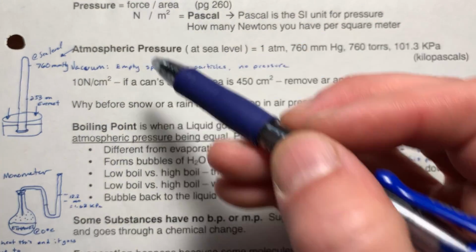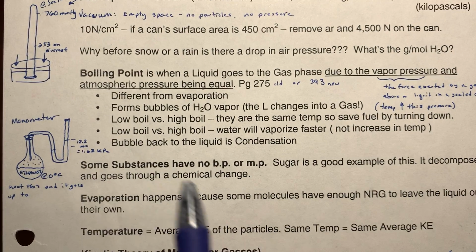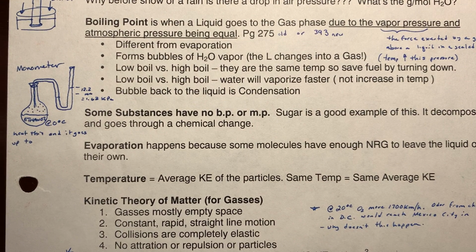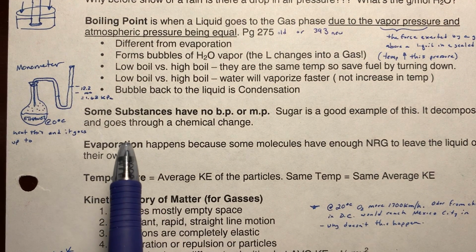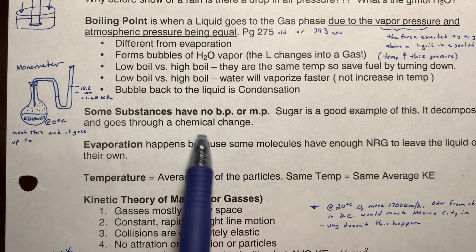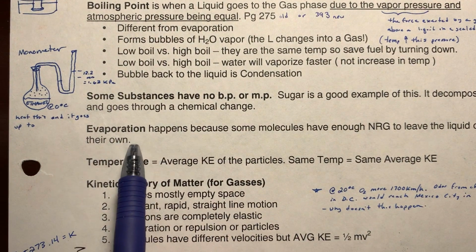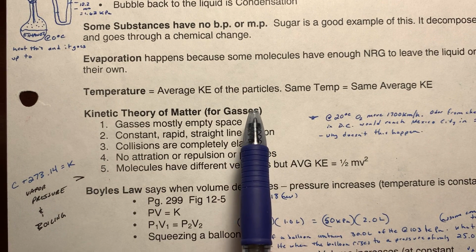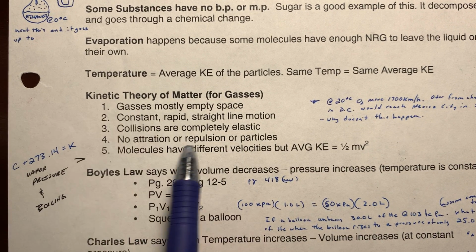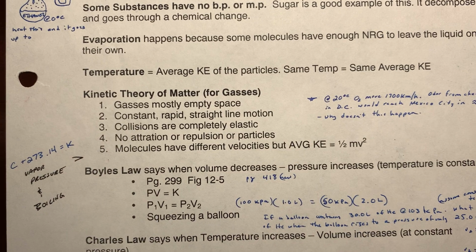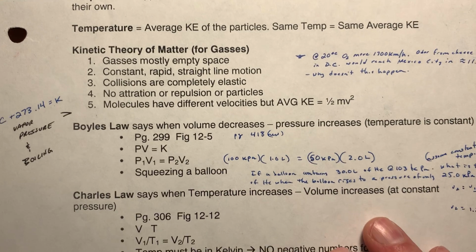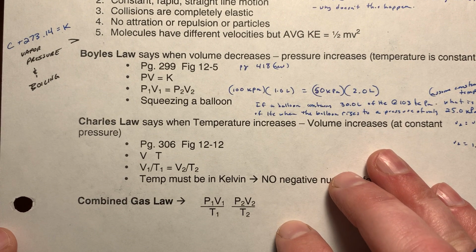It walks you through pressure, atmospheric pressure, talks a little bit about boiling point and what affects boiling point, talks a little bit about how some substances don't have any boiling point or melting point, gets into evaporation, of course, temperature, what temperature actually is, and then the kinetic theory of matter. So if you could see the molecules and the particles moving, what would they actually be doing? And then this is where we're going to spend our time today using a problem set.